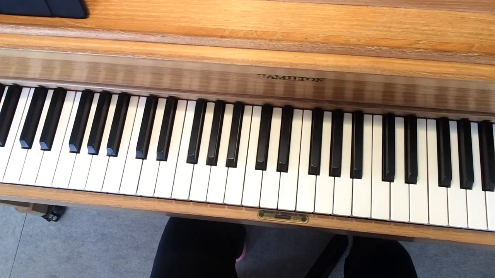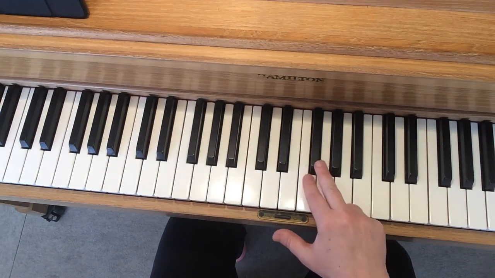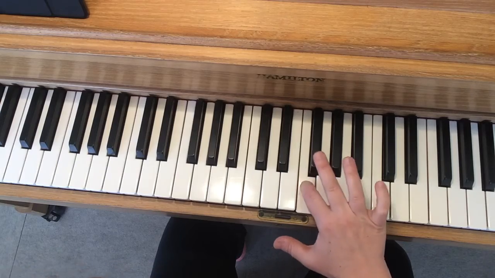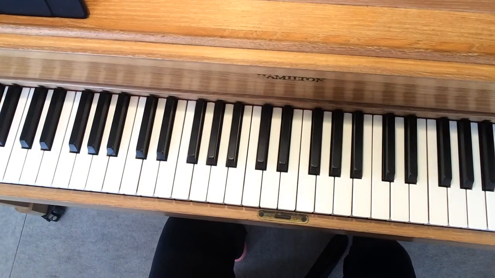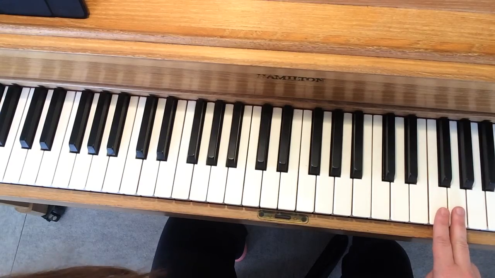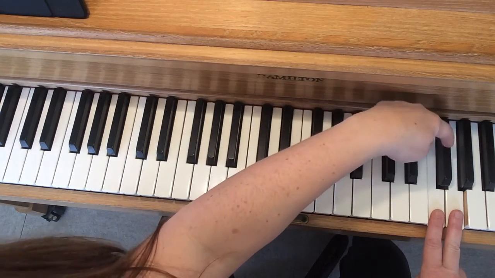What was it? Ugh, right? That was a half step. Two keys right next to each other. Okay, let's try again. What do you think? Not too bad. That was a whole step. I skipped over a key in between.